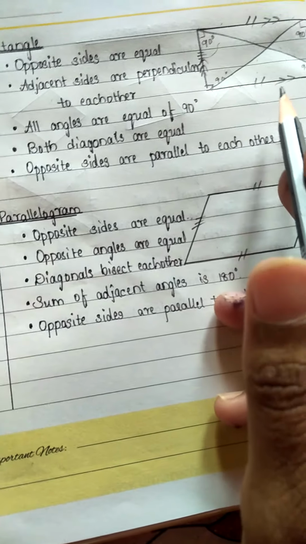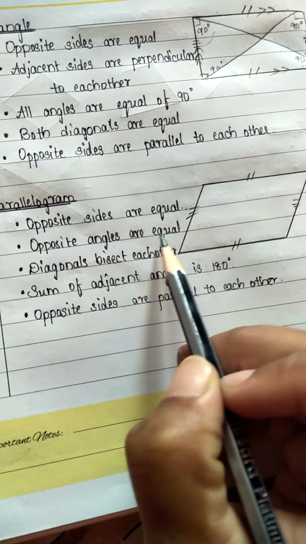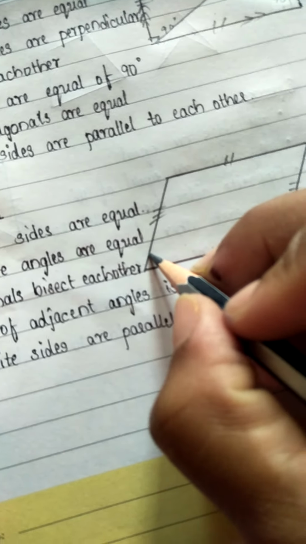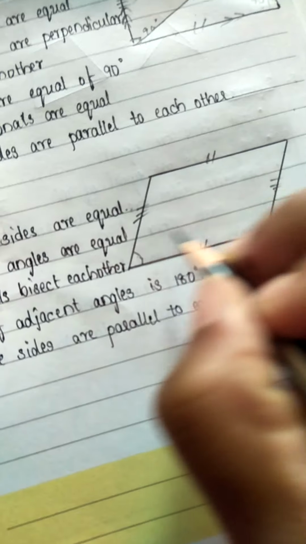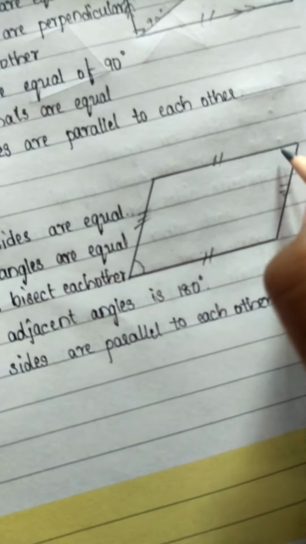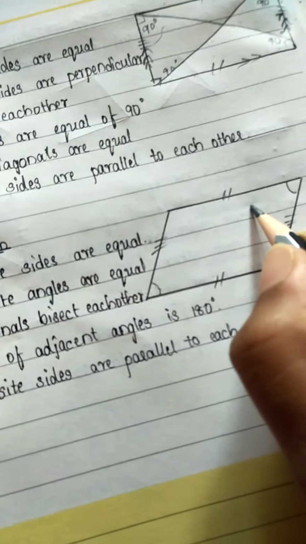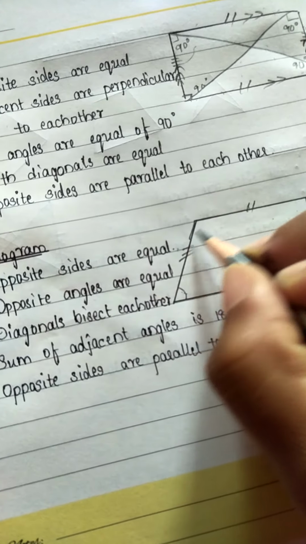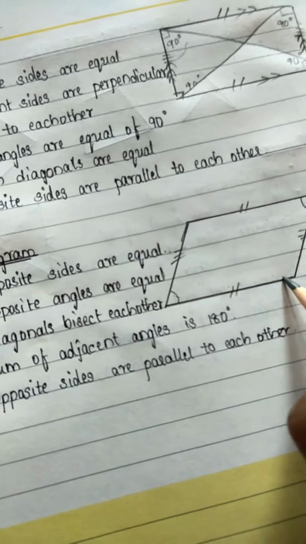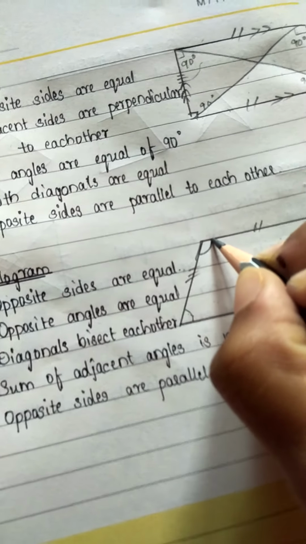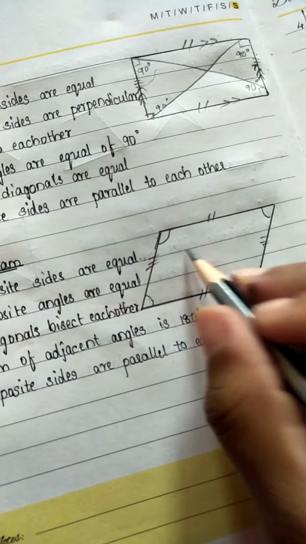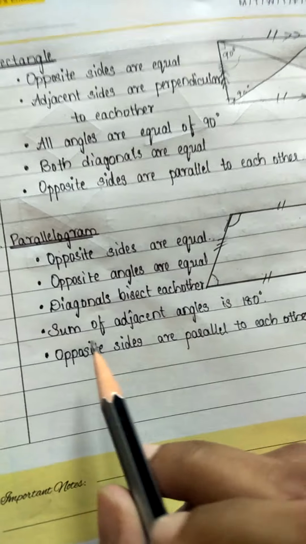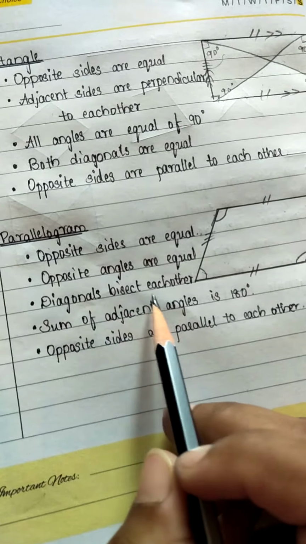Same like a rectangle, opposite angles are equal. This one is not 90 degrees, it is less than 90 degrees. So in this figure, where is another one less than 90 degrees? This one. So this becomes the opposite. Opposite angles are equal. This is more than 90 degrees, this and this. These are more than 90. So these opposite angles are equal.